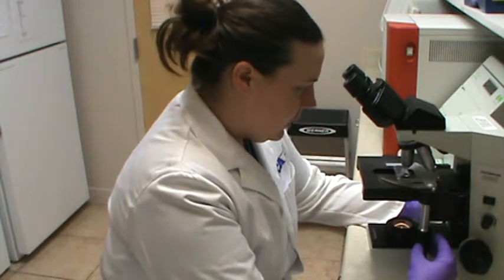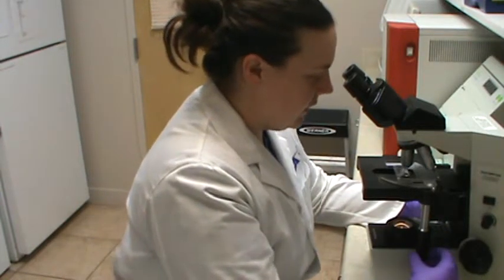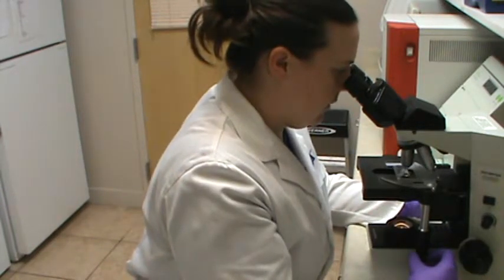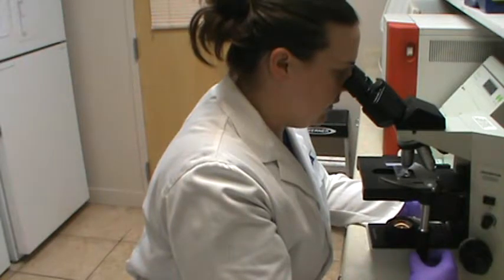We're going to go up, and then we're going to go from left to right, and this is going to be the last section of my cover slip under the 10 times power objective lens.